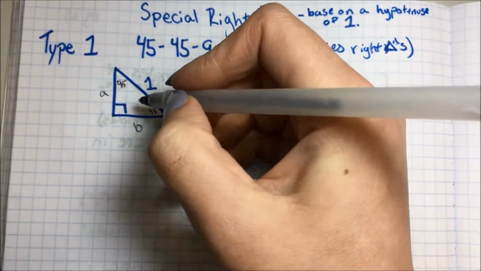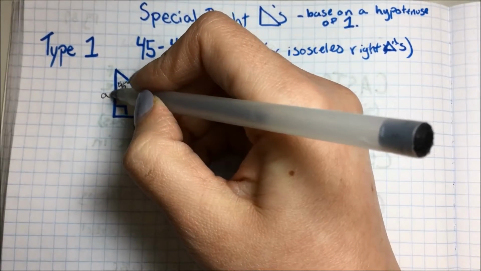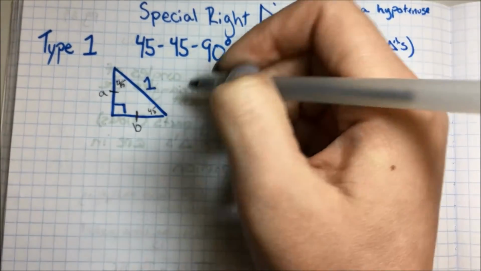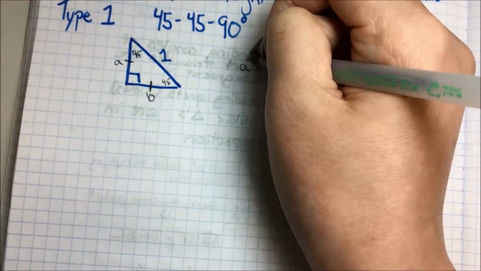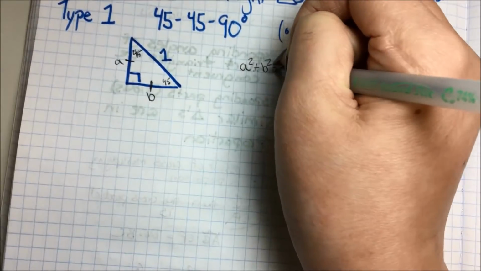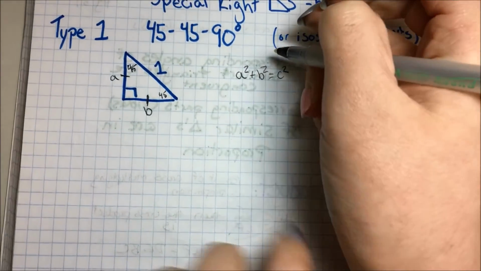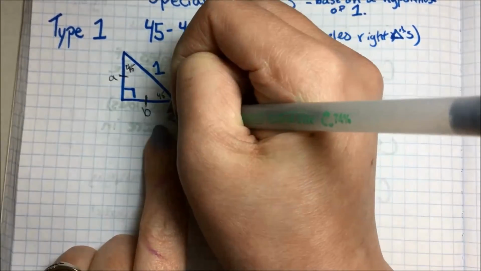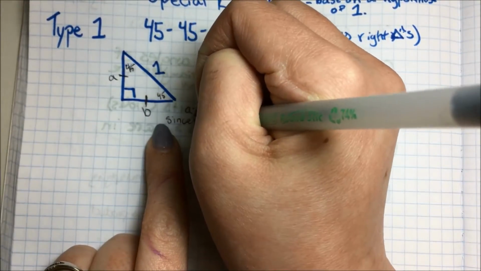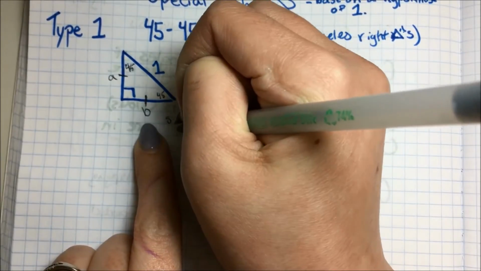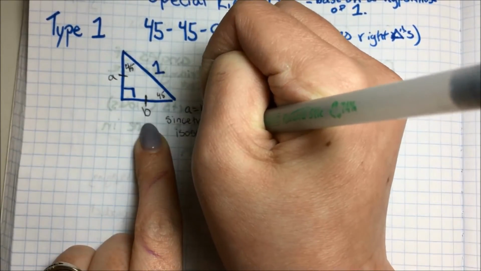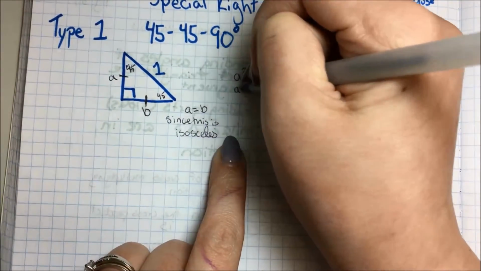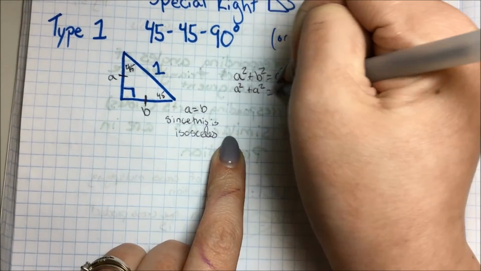Well, I know A and B should be the same since this is an isosceles right triangle, because these two angles are the same. So if I use the Pythagorean theorem to help me out, A equals B. So I'm going to do A squared plus A squared equals 1 squared.